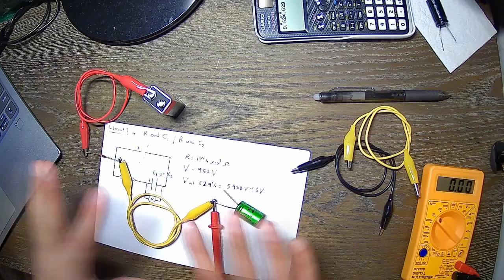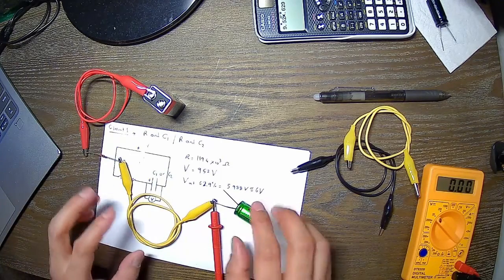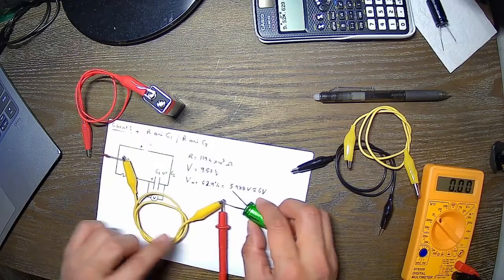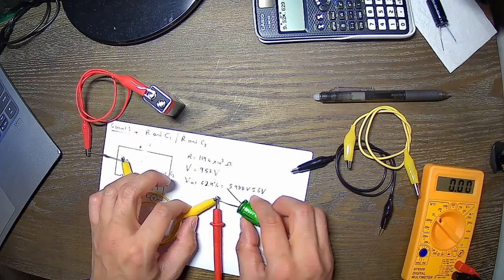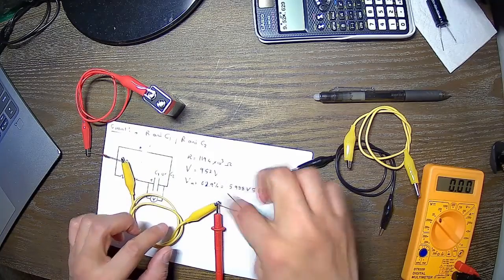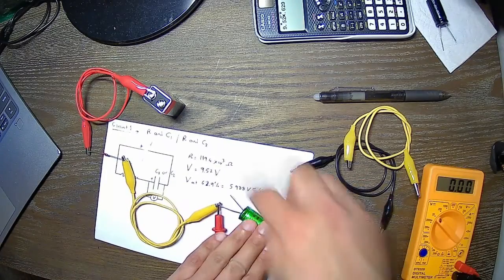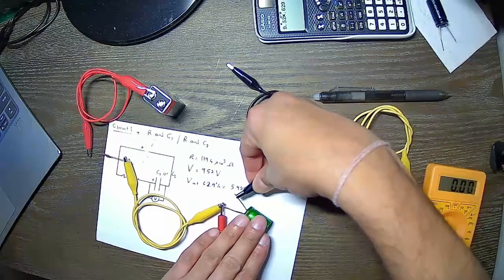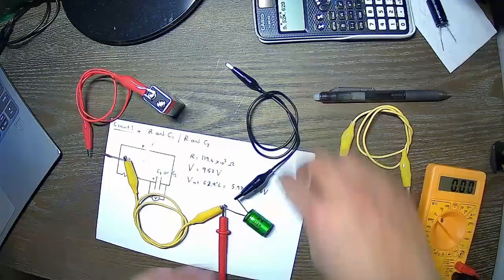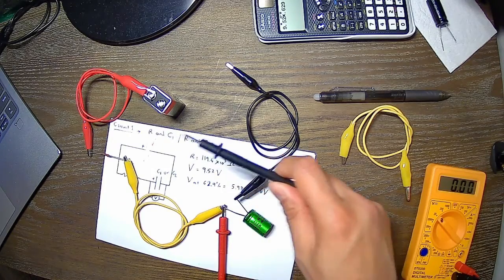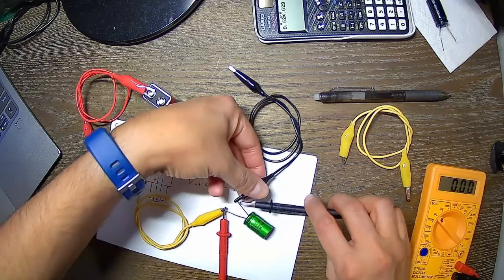Make sure they are firmly together, so we don't want the capacitor lead to slip out. And then the negative side, also for the negative side, we need the negative of the multimeter.